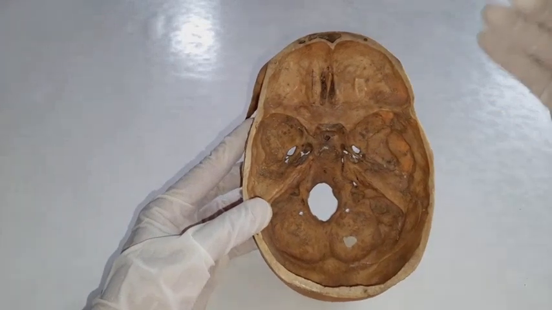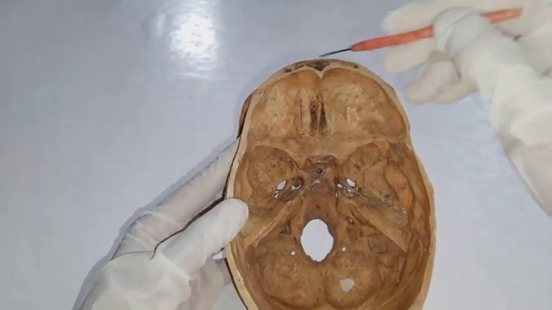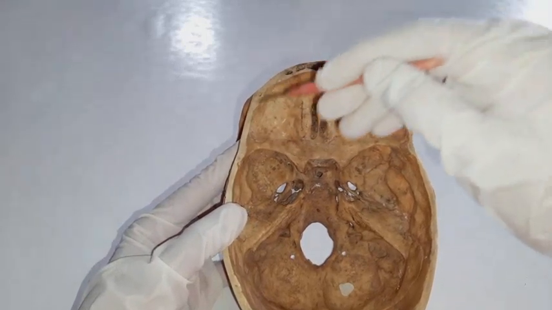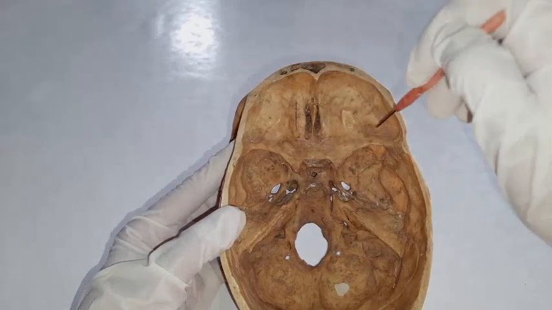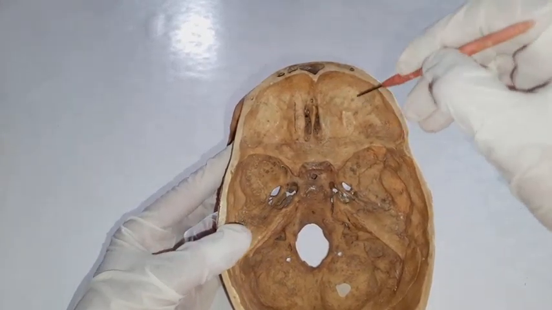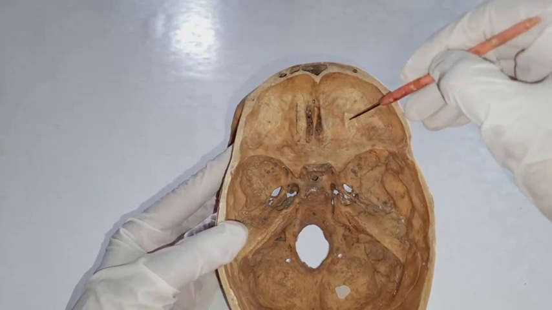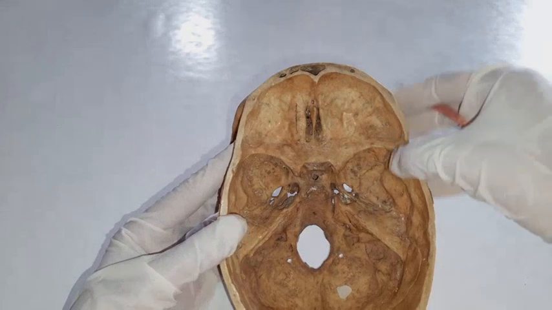Now, in today's class, first we are going to study the anterior cranial fossa. So this is the anterior cranial fossa. It lodges the frontal lobes of the brain. So the frontal lobes of the brain are lodged over here.